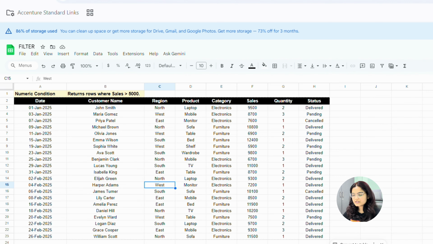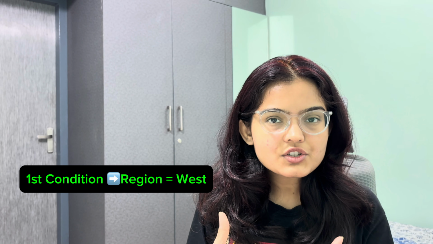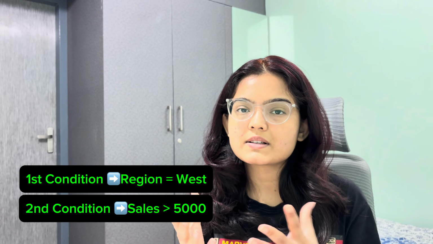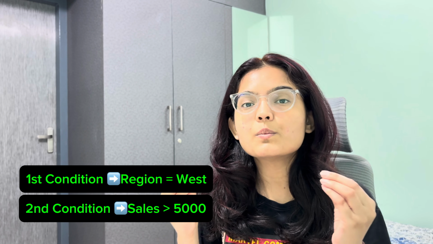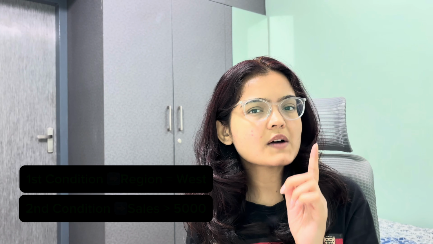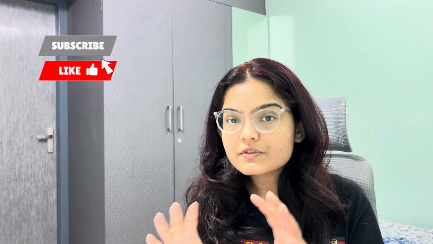Now let's move forward to multiple conditions. Till now, we just saw a single condition. In the first condition, you saw the sales which are coming from the West region. In the second condition, you saw the sales which are greater than 5,000. Now, you must have noticed that in both of these cases, there's one thing common: you have just one condition applied. What if you have multiple conditions? How are you going to handle that?